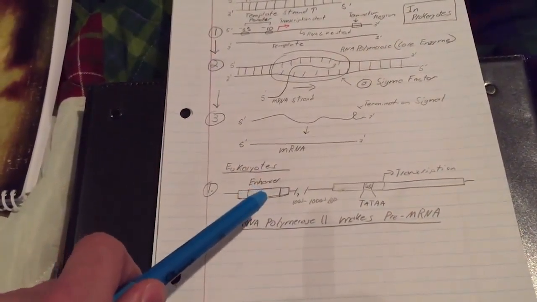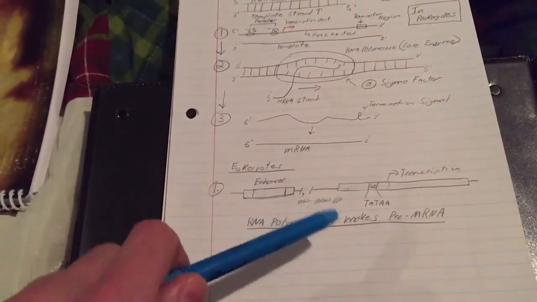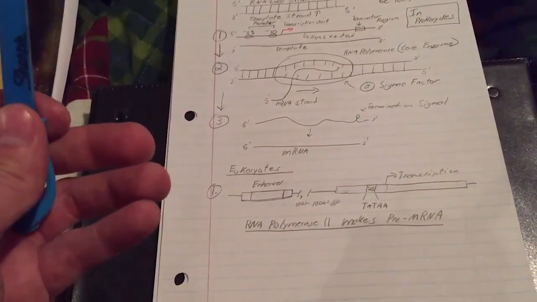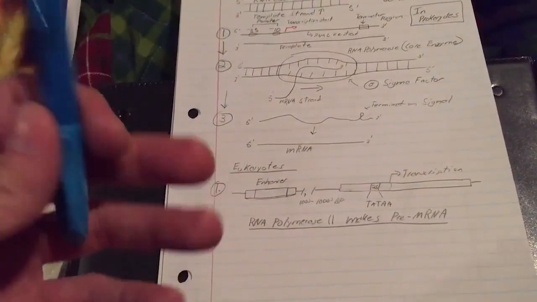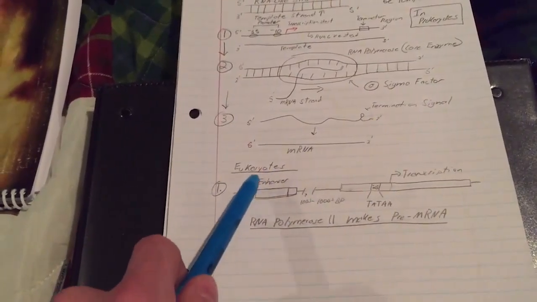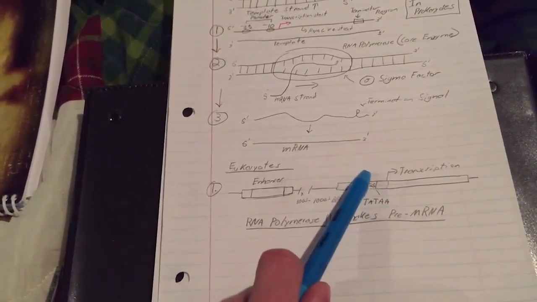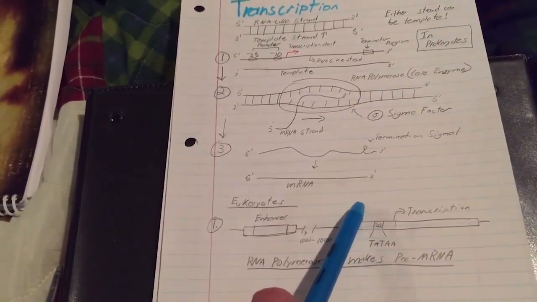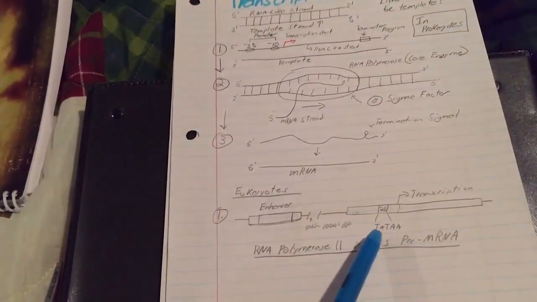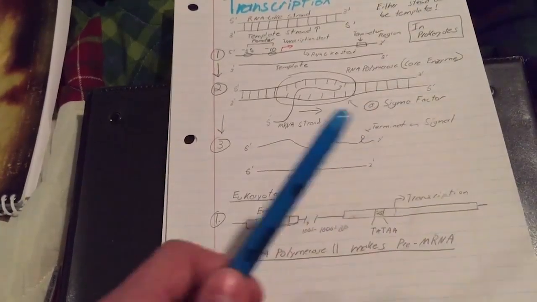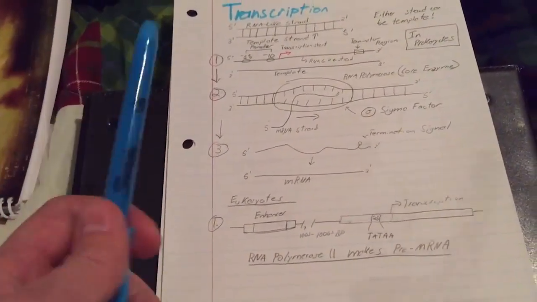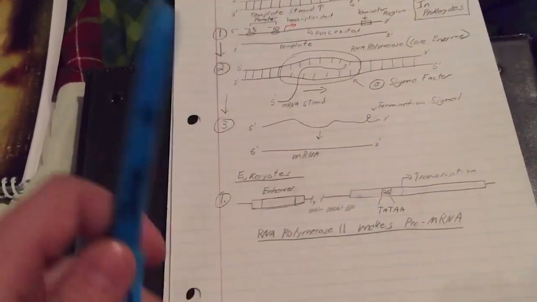In eukaryotes, it's a little bit different. You have an enhancer sequence, which enhances the speed and supports the transcription. You have a promoter sequence right here, which has a TATA box, which is a general sequence that initiates the start of transcription in eukaryotes.